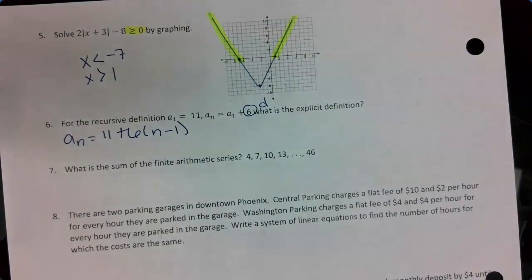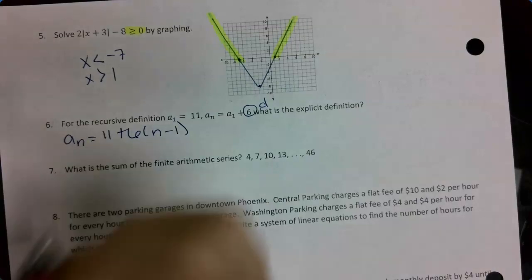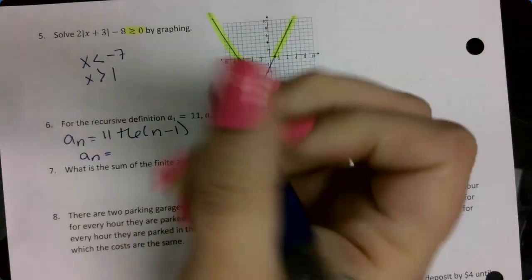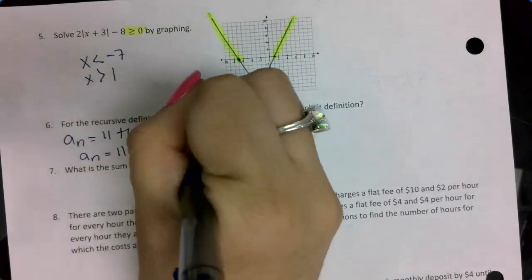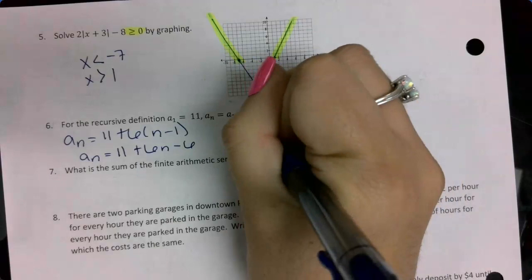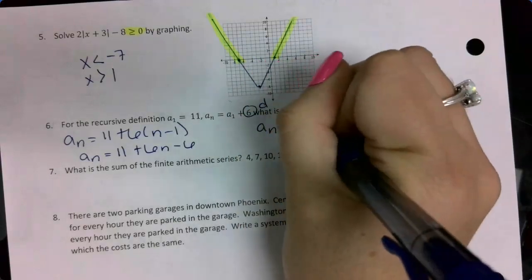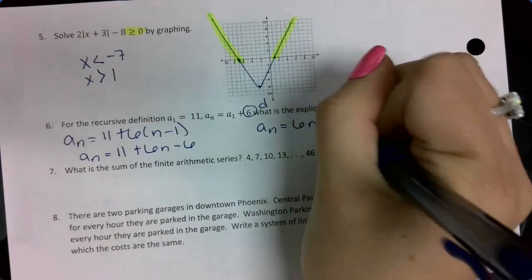And then when I'm doing the explicit definition, I always want to simplify. So I'm going to have a sub n is equal to 11 plus 6n minus 6. And then I just want to go ahead and combine like terms. So a sub n equals 6n plus 5.